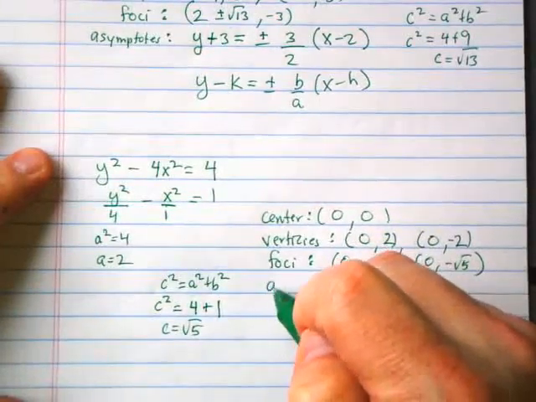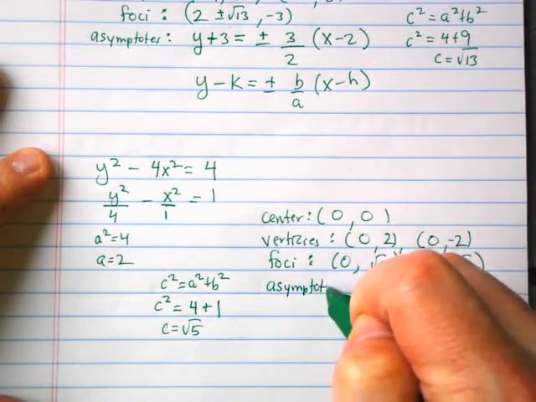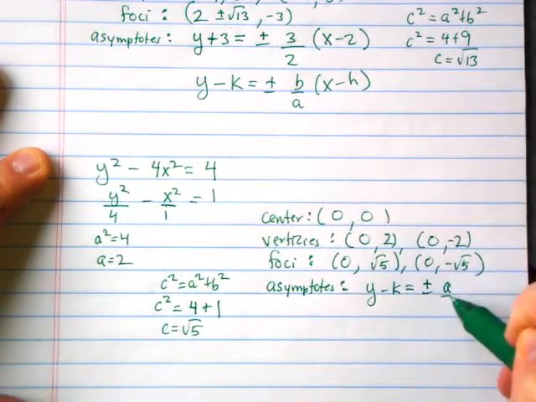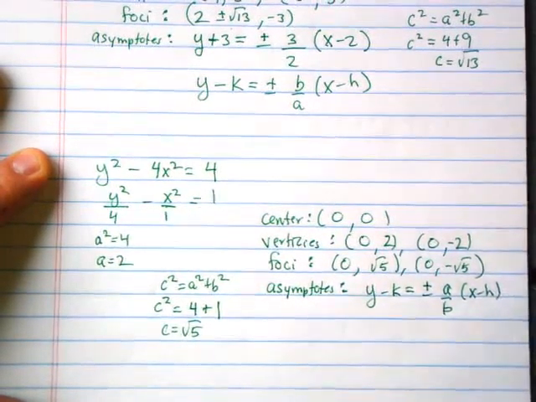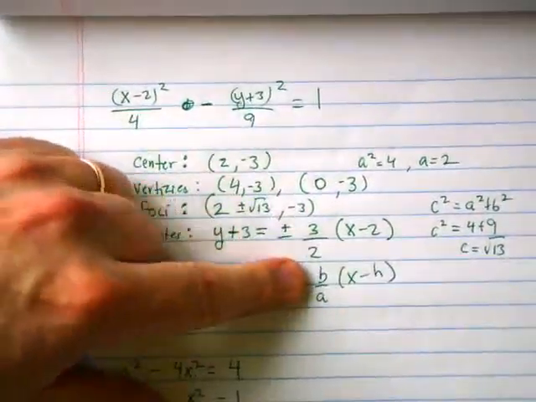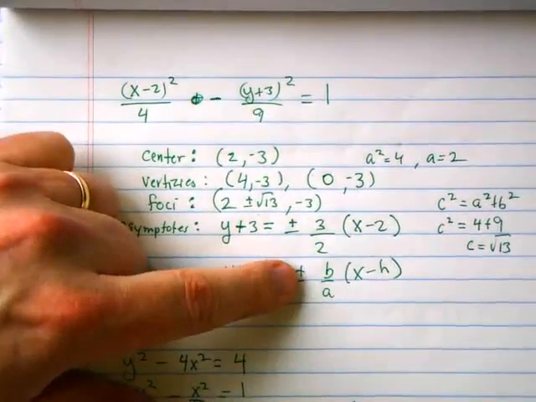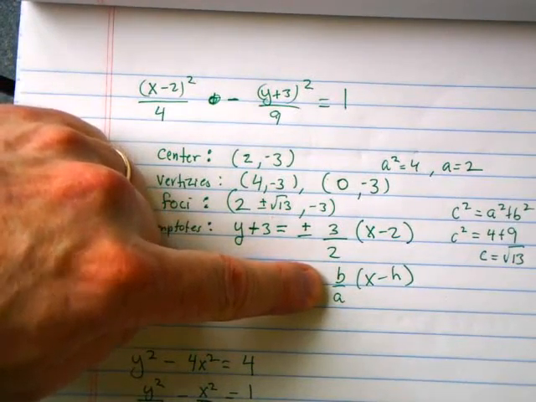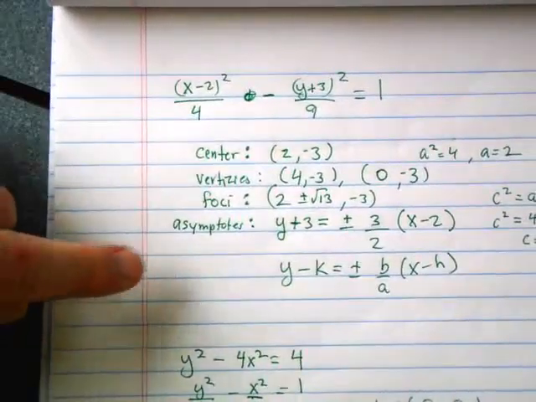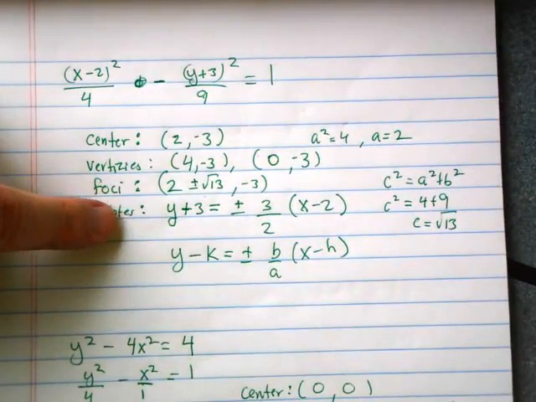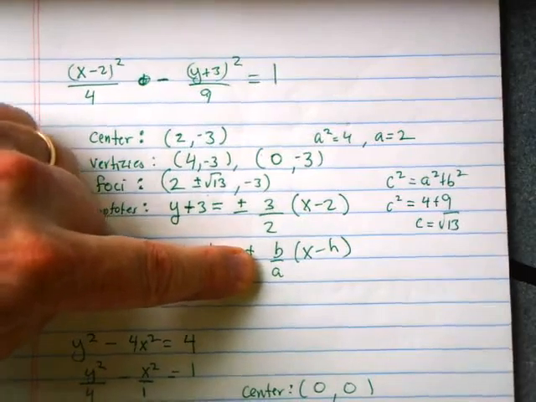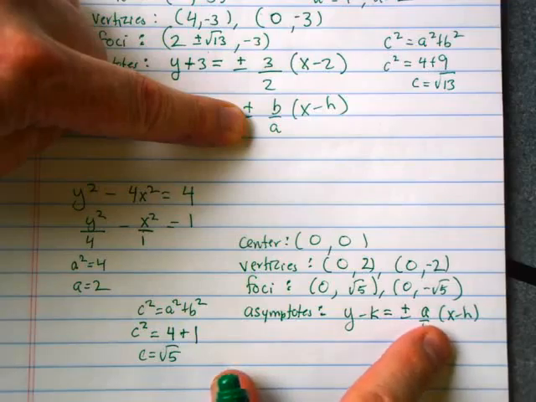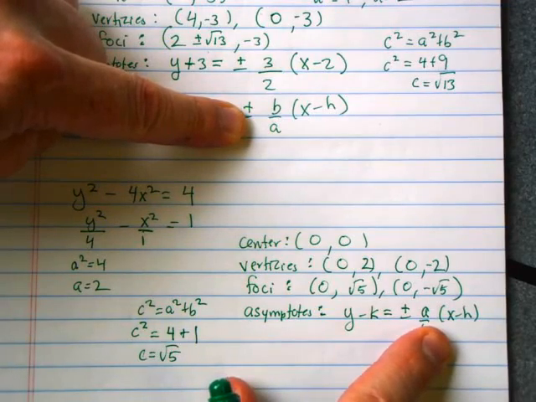Finally, we find our asymptotes. y minus k is plus or minus a over b times x minus h. Notice the formulas are slightly different for the asymptotes. Sometimes it's b over a, sometimes it's a over b, depending on if you're up and down or left and right. But again, these will be given to you.